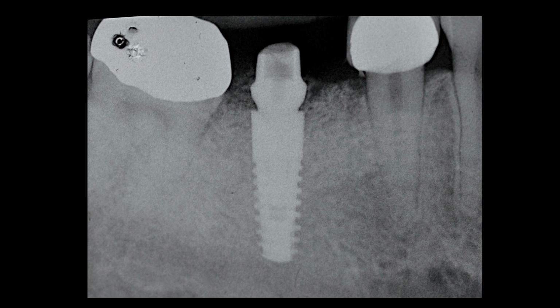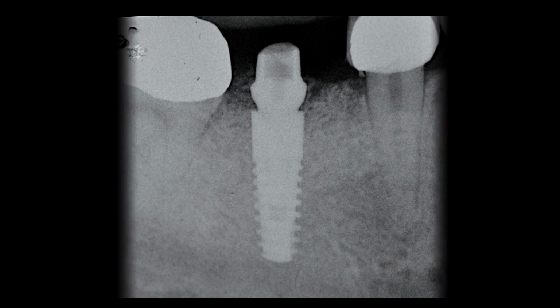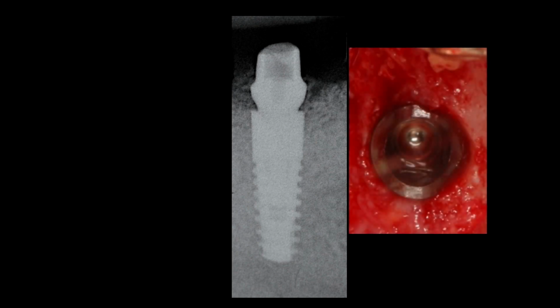This is the X-ray of the implant at the time of final restoration delivery. The right photo is at the time of surgical implant placement.